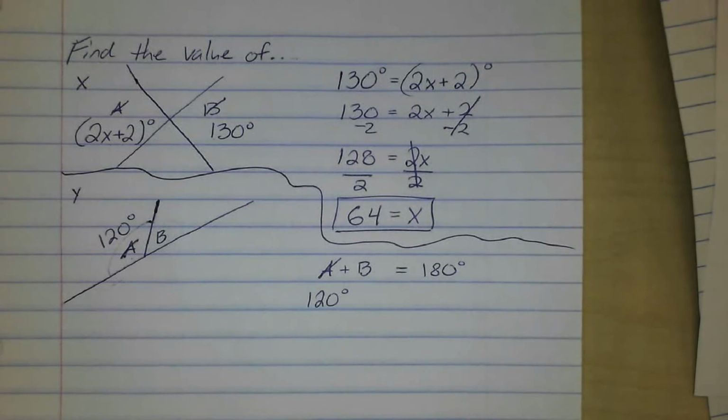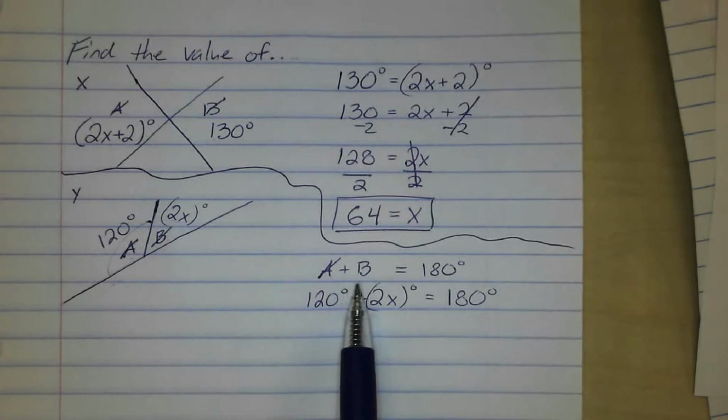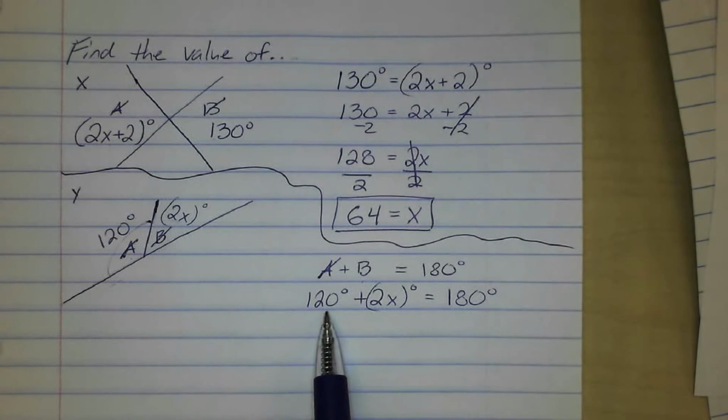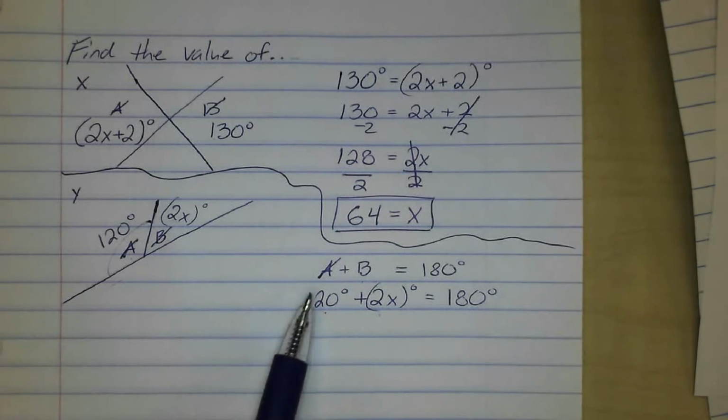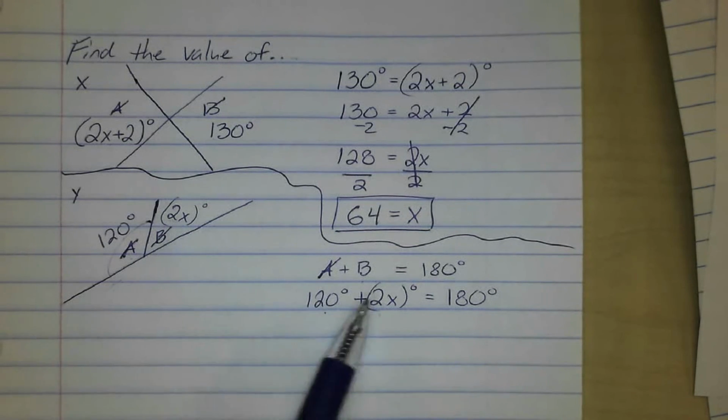If instead of A and B, I have written, for example, 120 degrees and 2x degrees, my equation would change from A plus B equals 180 degrees to 120 degrees plus 2x degrees equals 180 degrees.